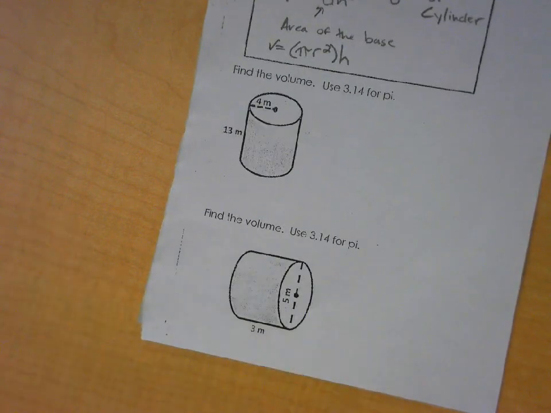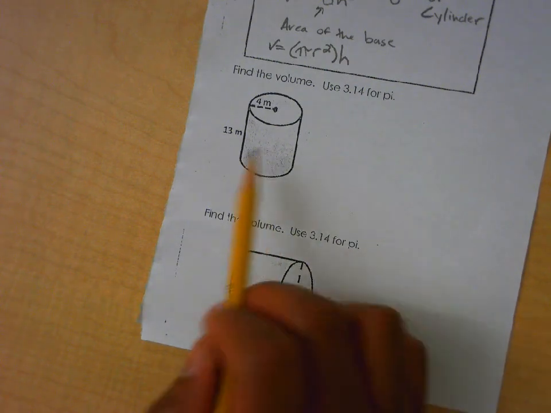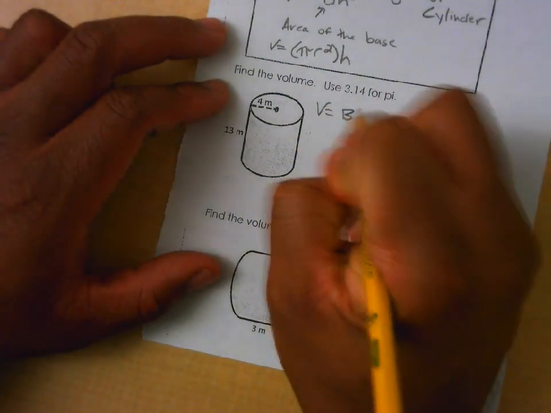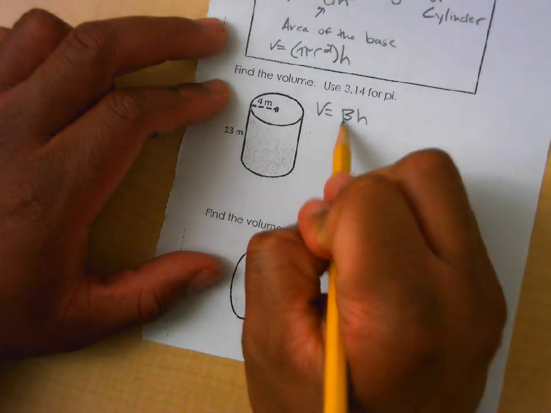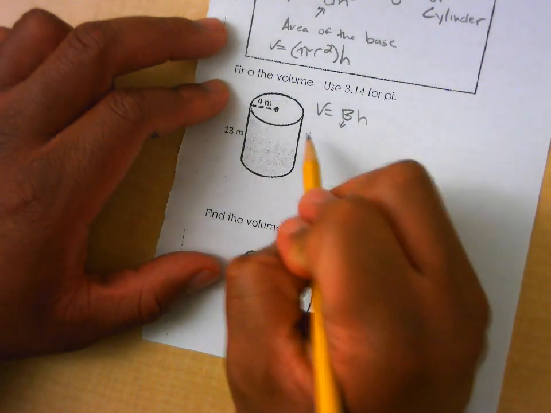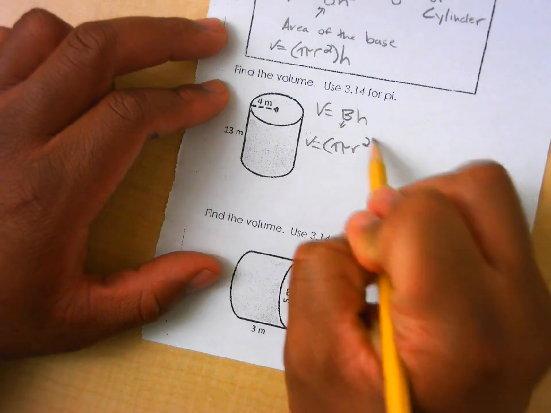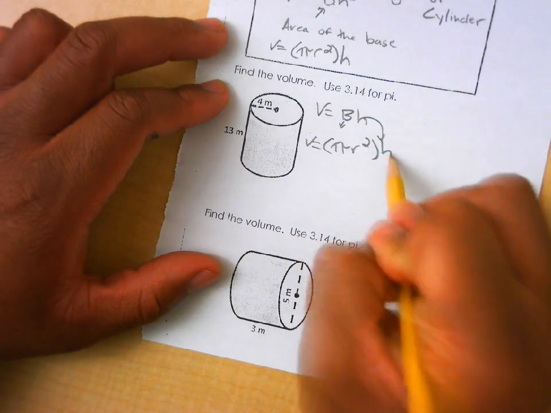Okay. So the next part, it says to find the volume, use 3.14 for pi. That's important because if we have those fancy calculators, we're not going to use the pi button. We're going to use 3.14. So I'm going to write the formula. Volume equals area of the base times height. I can give this formula some specificity by saying volume equals pi radius squared times the height.